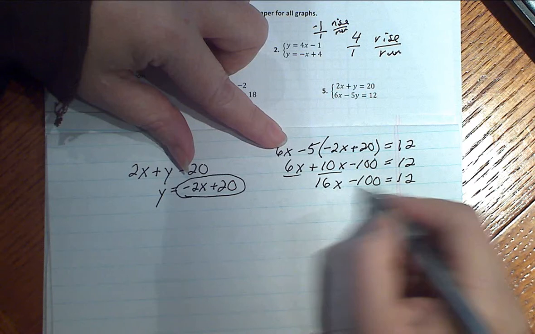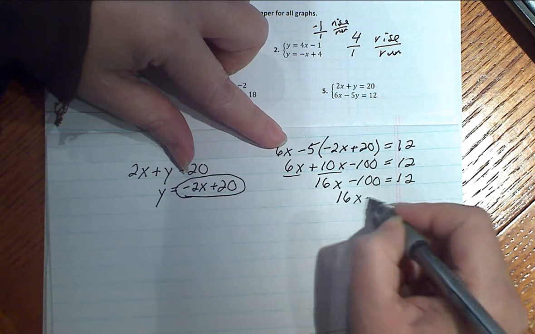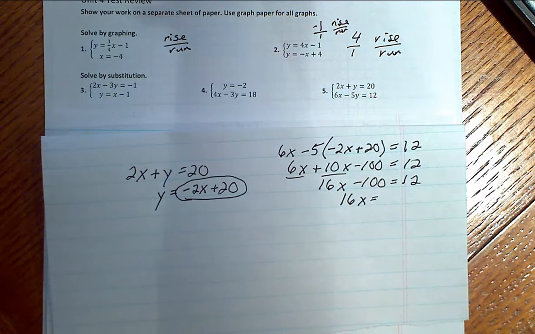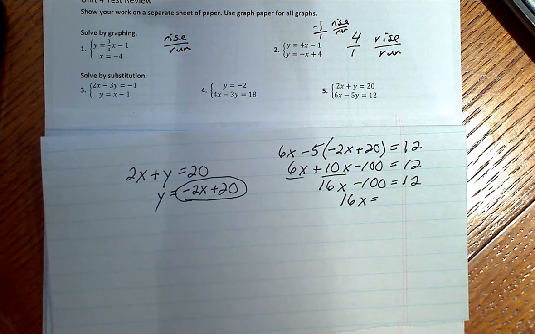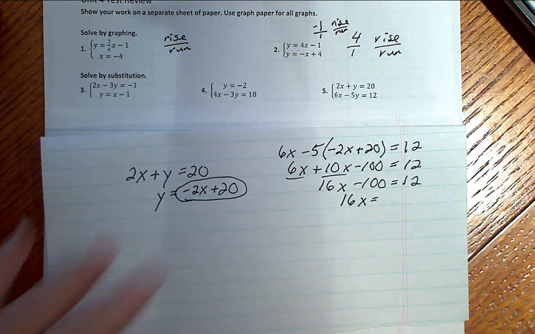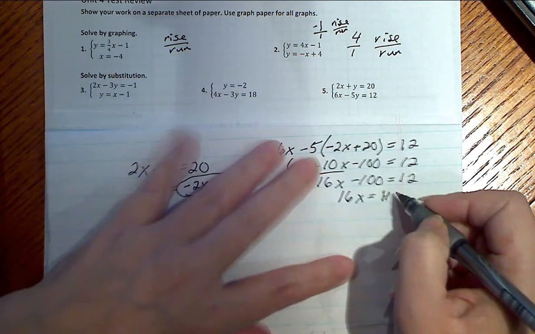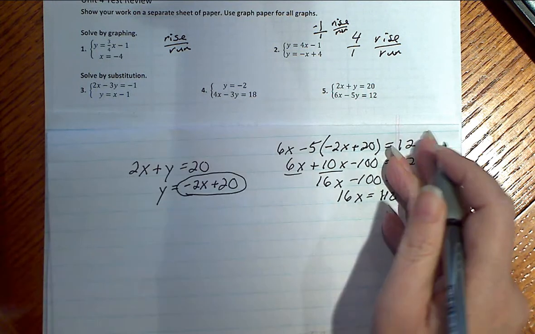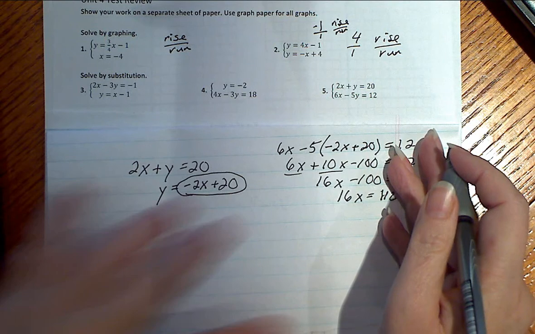Add 100, 16x is equal to 112. Divided by 16 is 7.